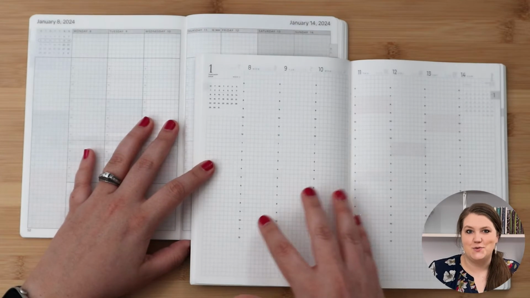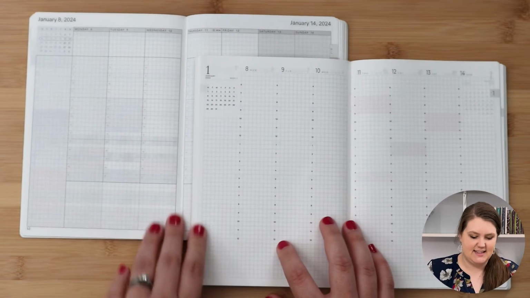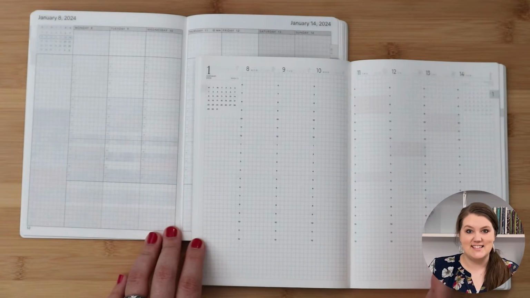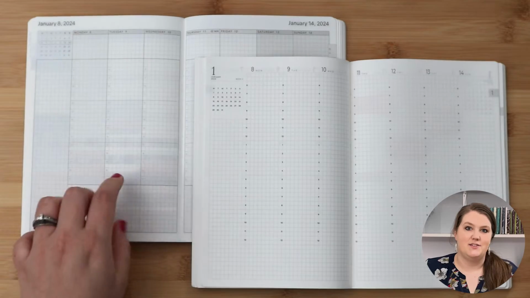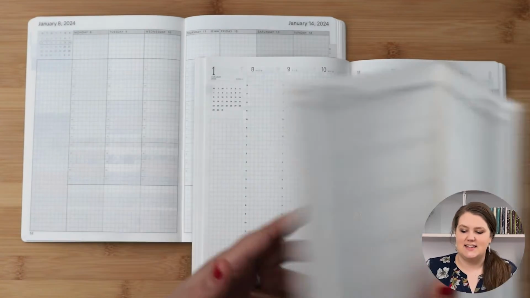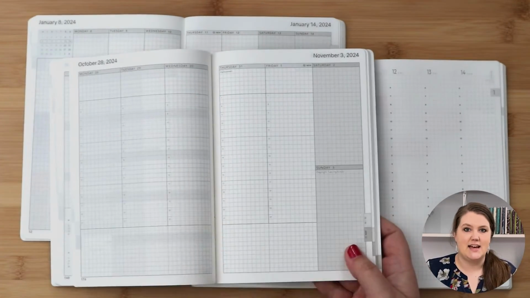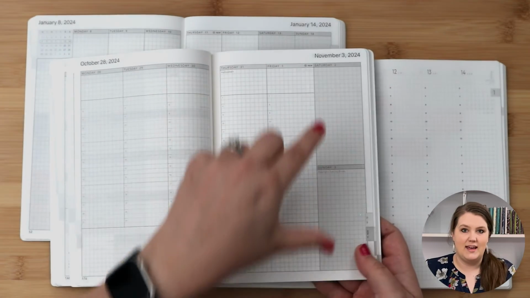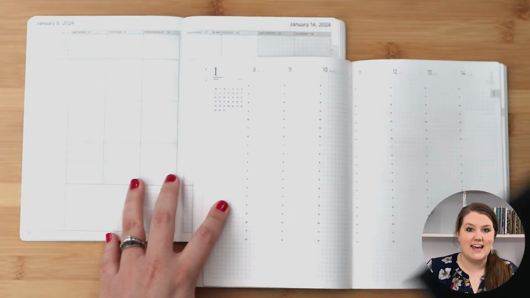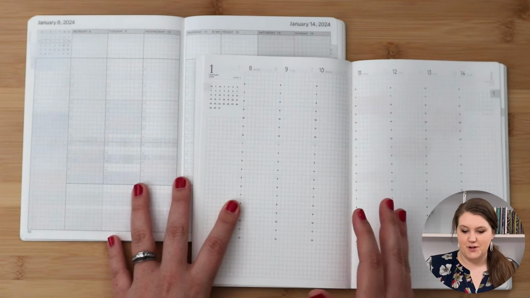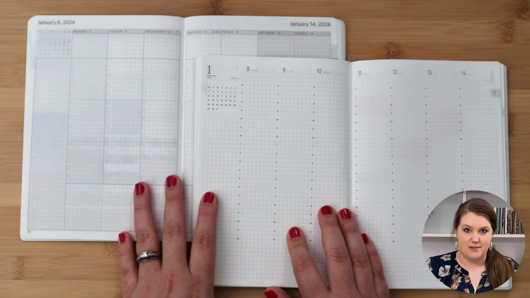Okay, so then you get to the weekly spreads. Now you can see a couple of really big obvious differences here. As I mentioned before, this is the Wonderland 222 A5 Unstacked. They do have a stacked version, which has even more differences here. The weekends are stacked on top of each other, but for today's review, we are taking a look at the Unstacked, which does have a few similarities to the Common Planner.